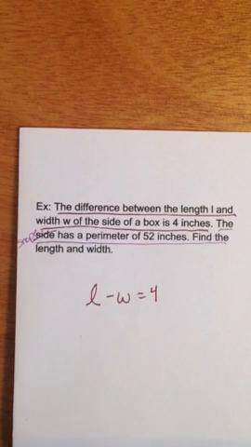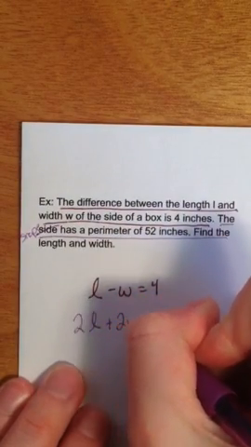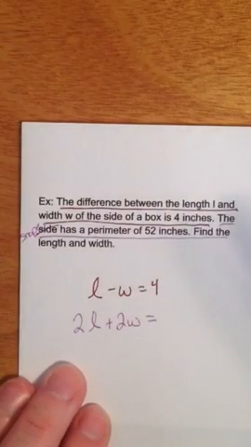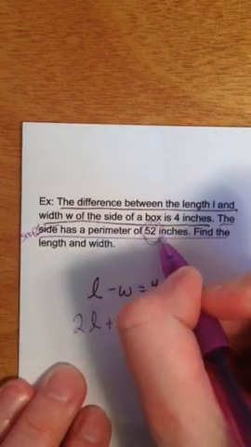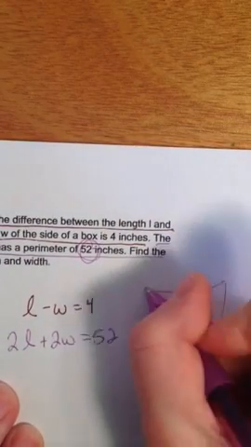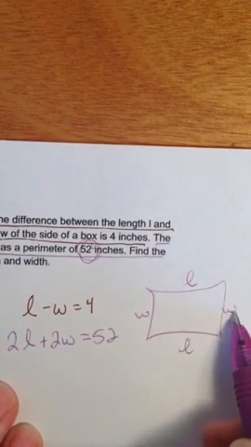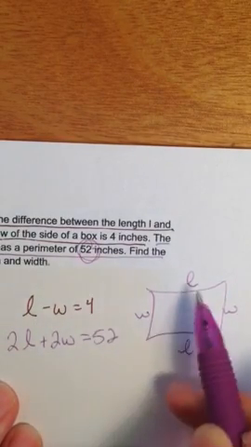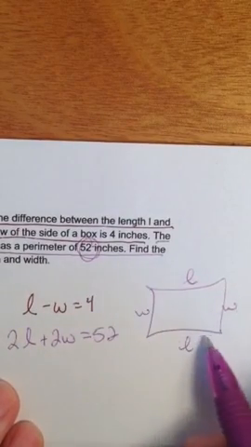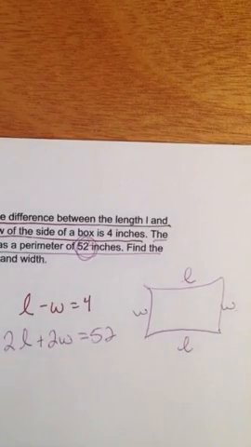Okay, so does anyone know the formula for perimeter? If you don't, it's always 2 times L plus 2 times W equals perimeter. And in this case, the perimeter is 52, so it equals 52. Because you have 2 length sides, right? If I look at my rectangle, this is the length, this is the length, this is the width, this is the width. So 2 W's plus 2 L's, or 2 L's plus 2 W's equals your total perimeter, right? Okay, so that's where that equation's coming from. So they just kind of expect you to know that, all right?